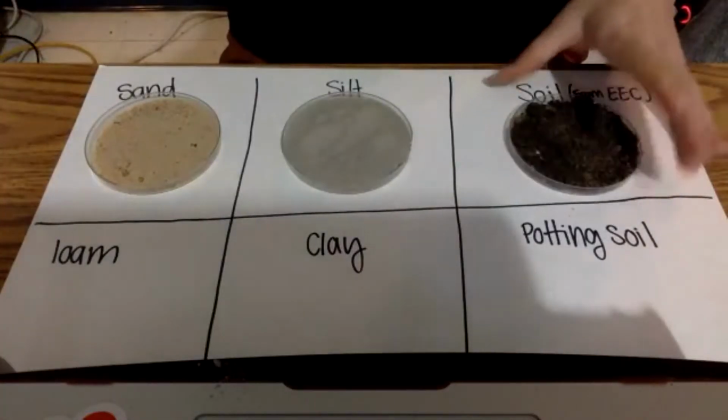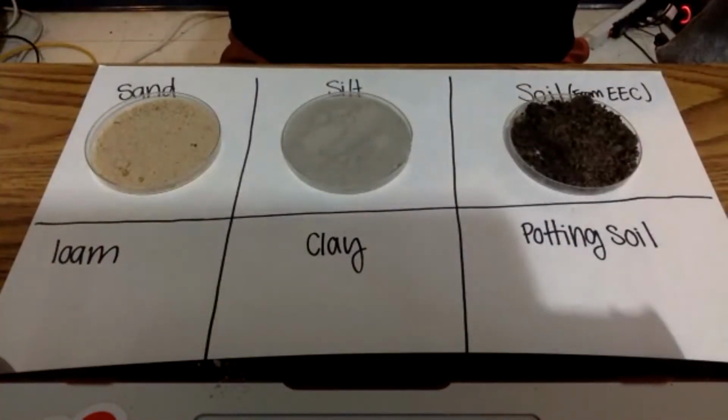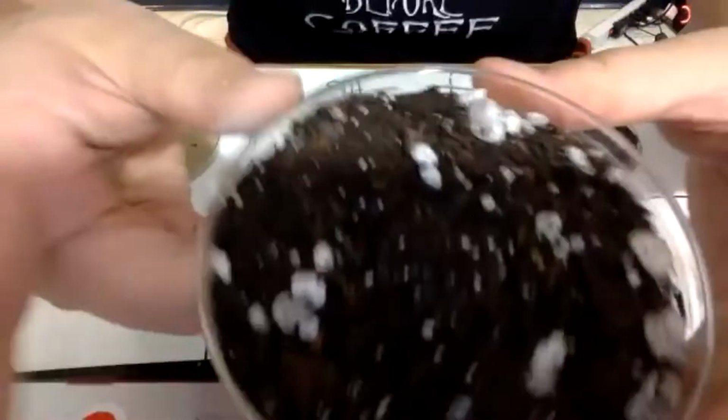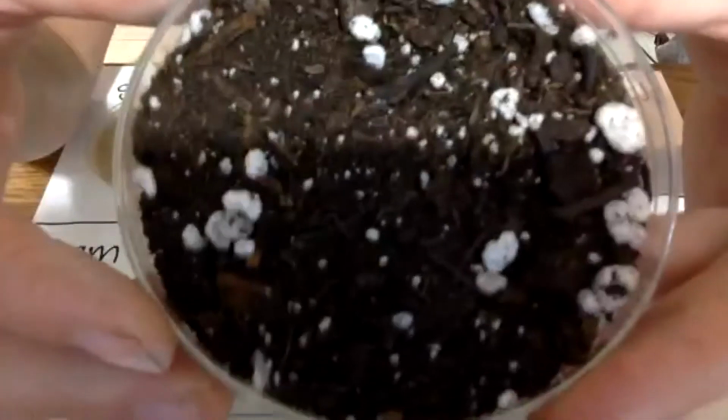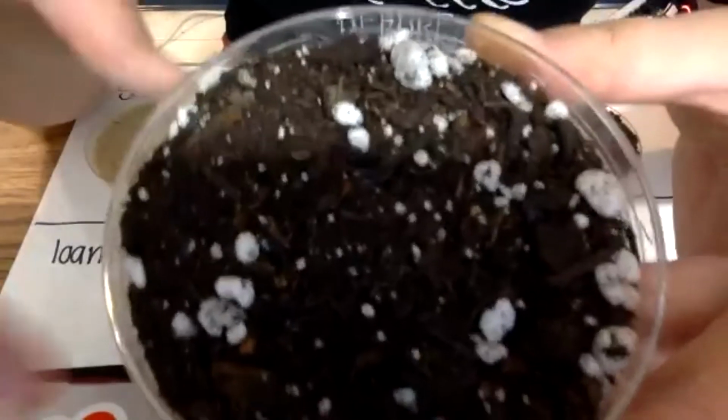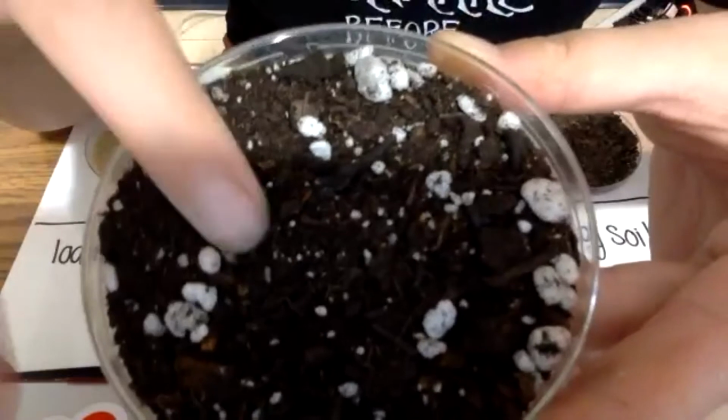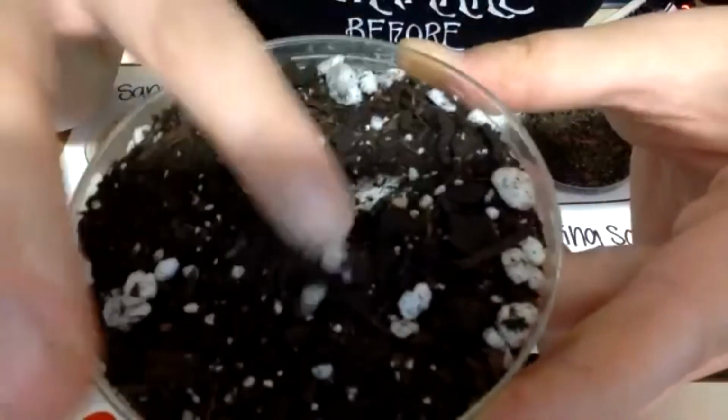All right, so I'm gonna put that there. Then a different kind of soil is potting soil. So this potting soil is like the kinds you purchase at the store. If you are helping anyone garden or you're looking to pot some plants, you'll buy potting soil. And this soil is specially designed to help plants grow.